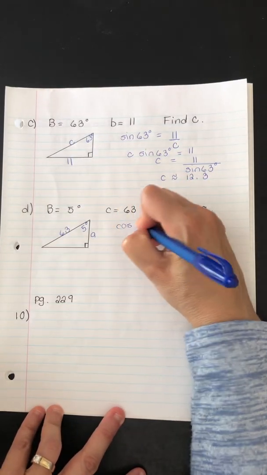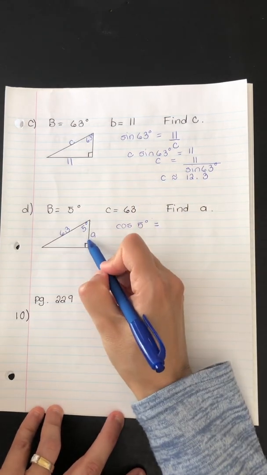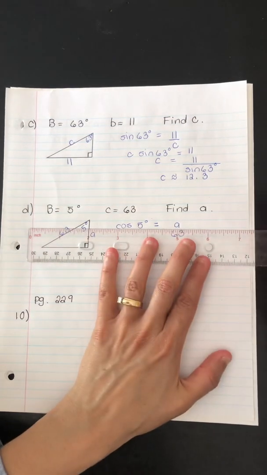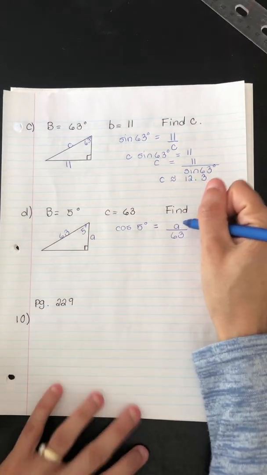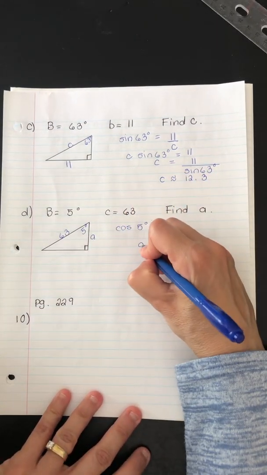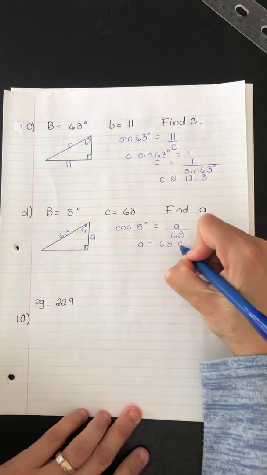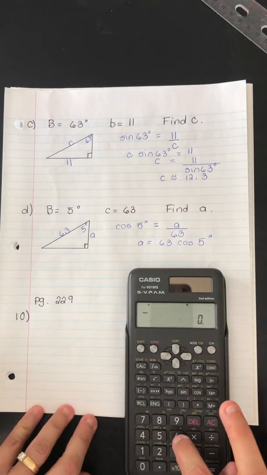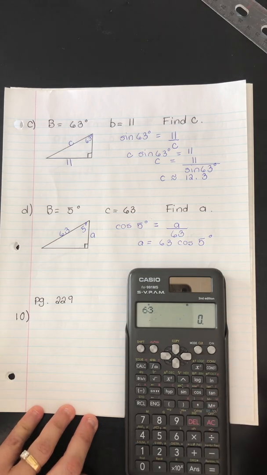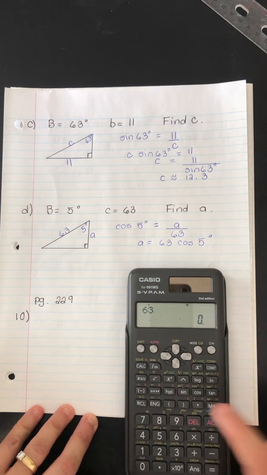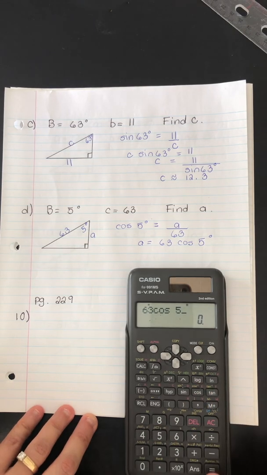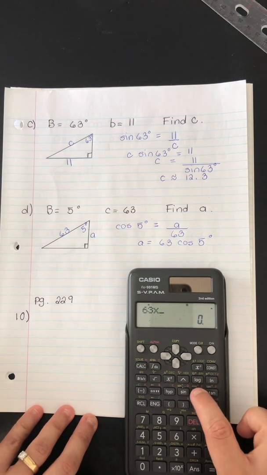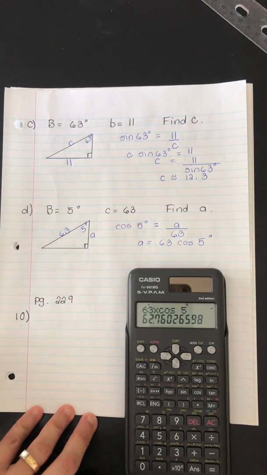Okay, so we will write the cosine of 5 degrees is, now we'll put the adjacent side over the hypotenuse like this. Solving for side A will require us to multiply. So we take 63 and we multiply it by the cosine of 5 degrees. The multiplication sign is optional, so we could just do 63 cos 5 if we like to get our answer. And we could also do 63 multiplied by the cosine of 5 and get the same answer.